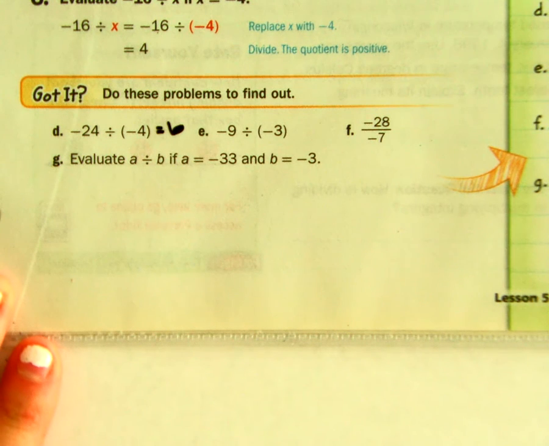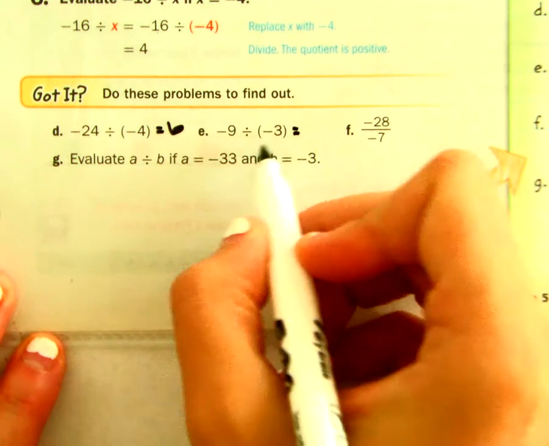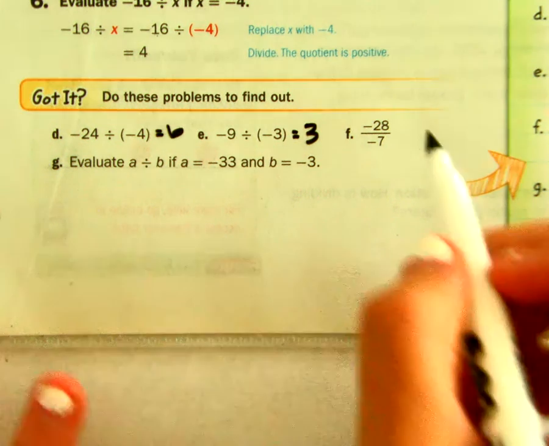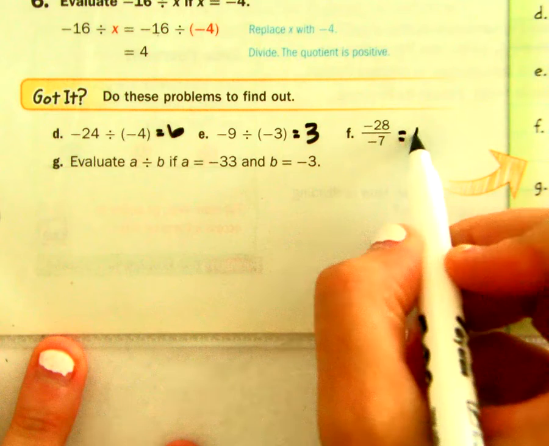Letter E, we have negative 9 divided by negative 3. Again, I have two negatives. Double negatives equal a positive. 9 divided by 3 is 3. Letter F, we have negative 28 divided by negative 7. Again, I have my double negatives. They cancel, so we take 28 divided by 7, which is 4.